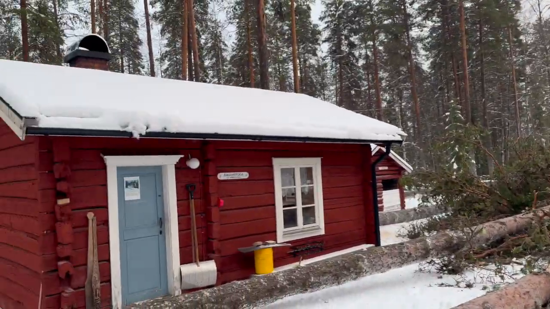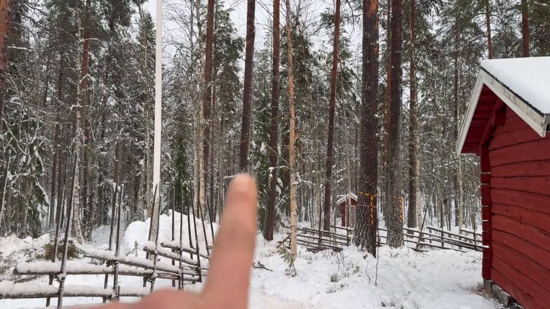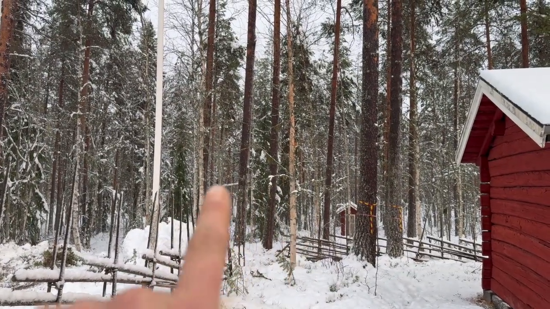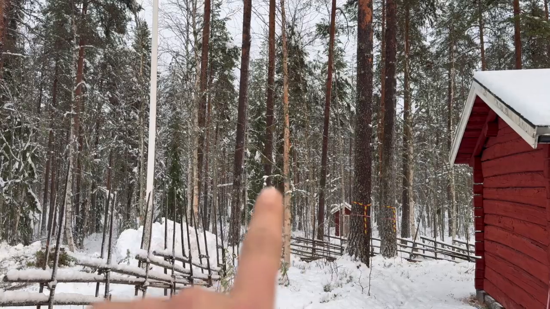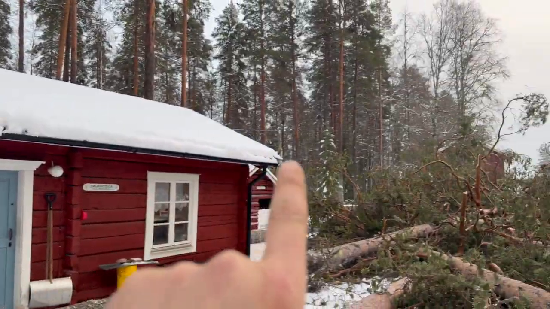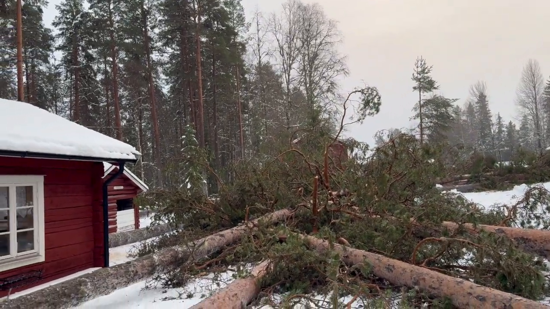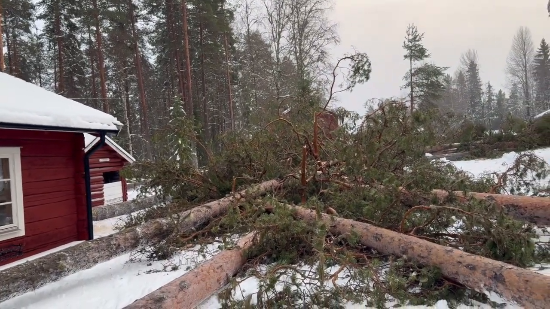I don't think you can see it from the video, but maybe you can see a little bit of a snow line over there. That's snow that fell on top of a power line, and this power line is running all over this place. So that's another thing that you need to think about.